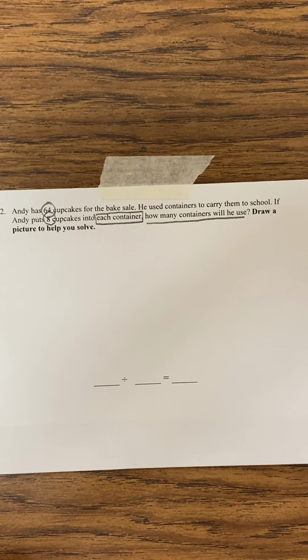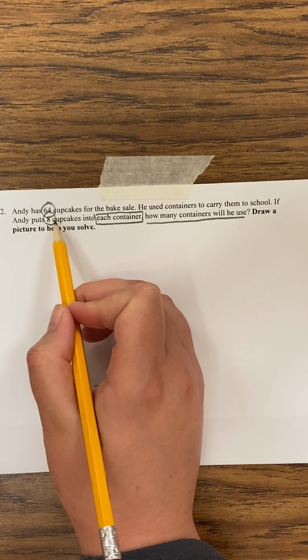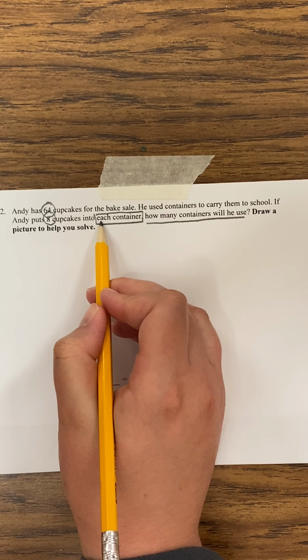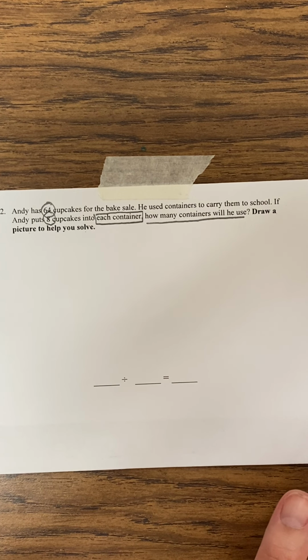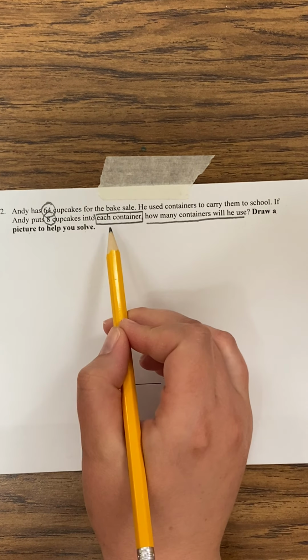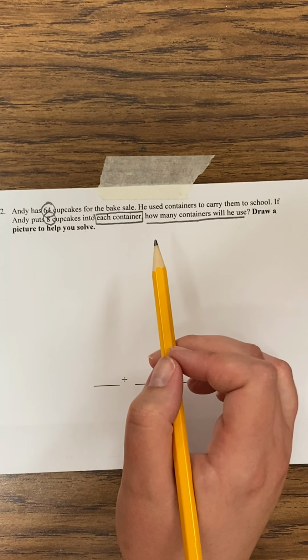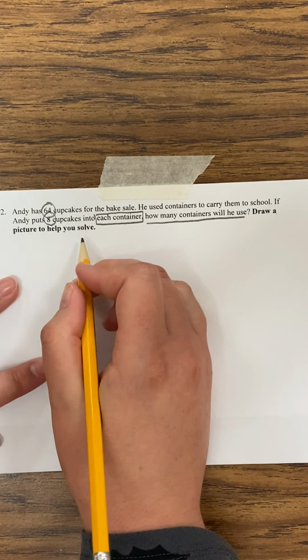Okay, now, boys and girls, I'm noticing that we have a total number here and then a part. What that tells me, and that we're talking about how many to put in each container, is that this problem is division. Whenever you have a total amount of something and you're trying to find out how many goes in each one or how many groups there are, that tells you that you are using division, okay? So, our total is 64.